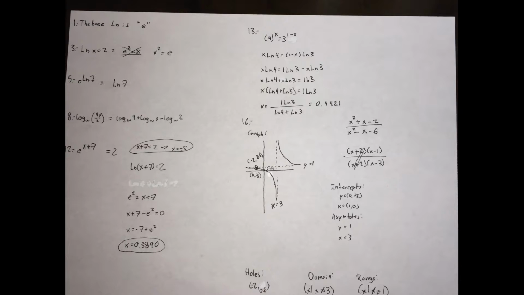Looking at the bottom part of the fraction, we can calculate the x asymptotes, and in the upper part we can calculate the y asymptotes. But if we pay attention, x plus 2 is both in the upper and lower part of the equation, meaning that there's a hole in the equation.